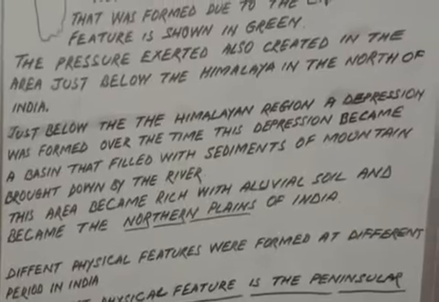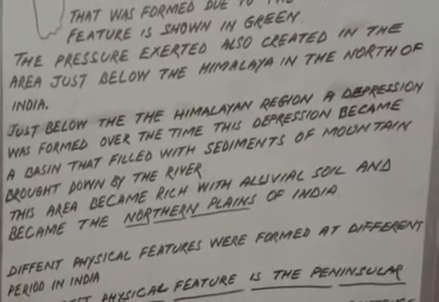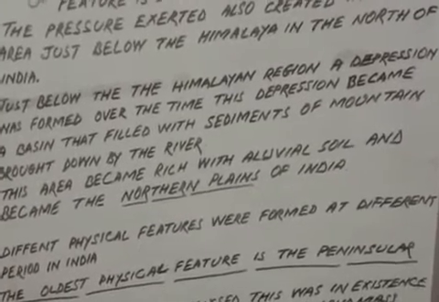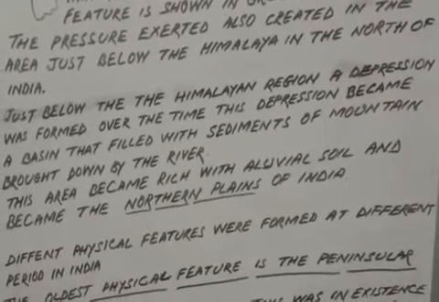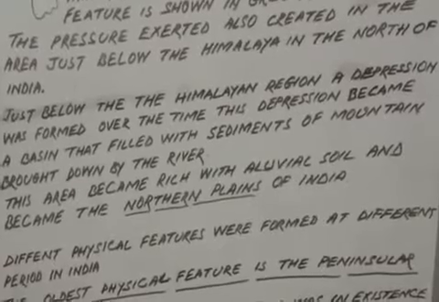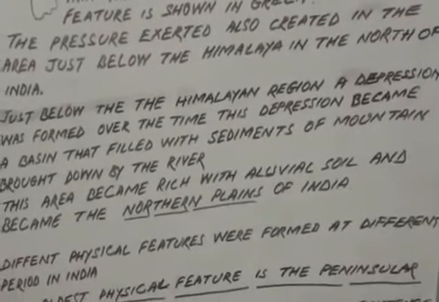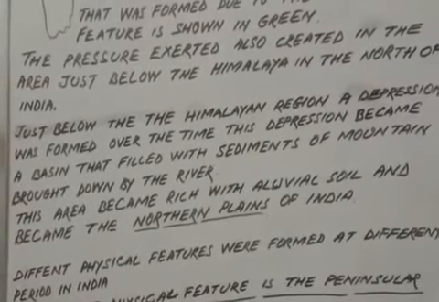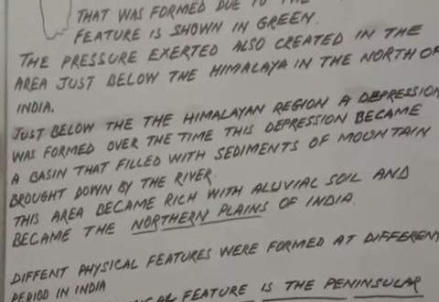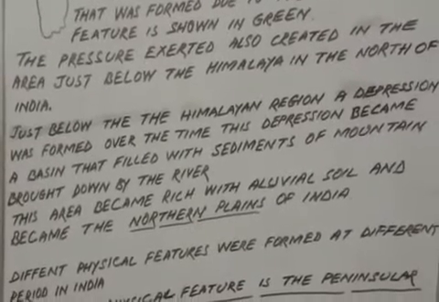And that got filled up by sediments of the mountain brought down by the river. This shallow land was filled up by all the materials like sand, clay and alluvial that was brought down from the mountain by the fast flowing rivers of Himalaya.